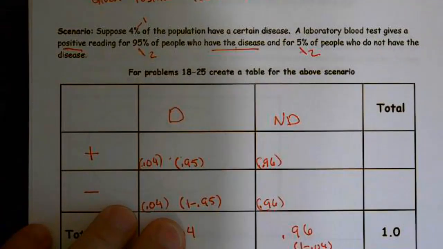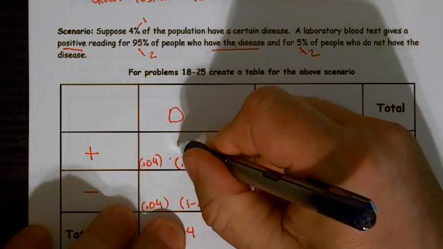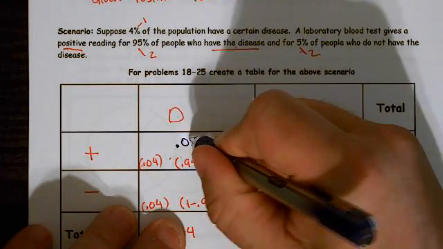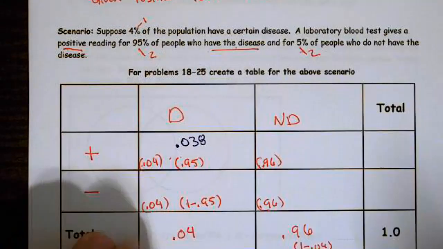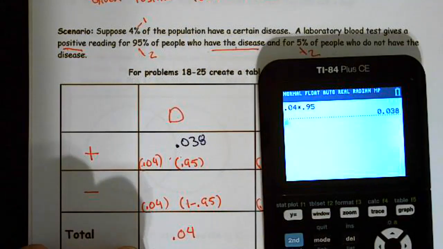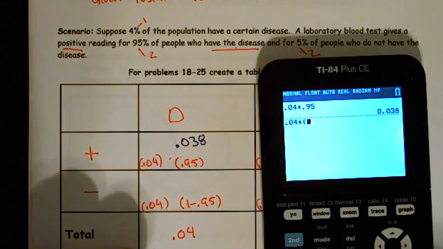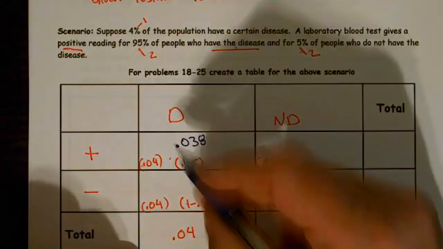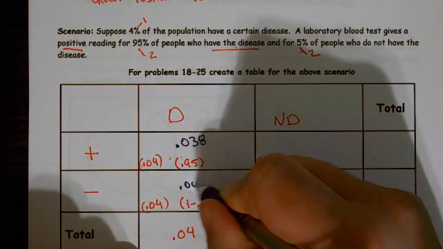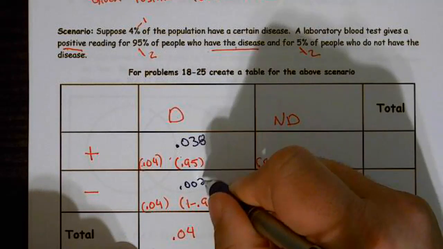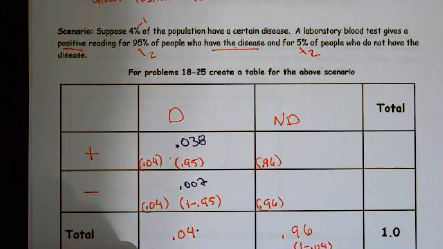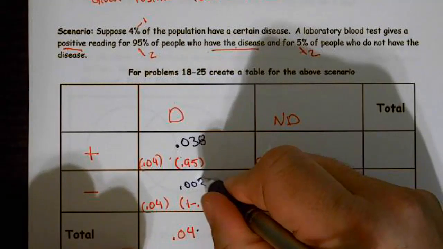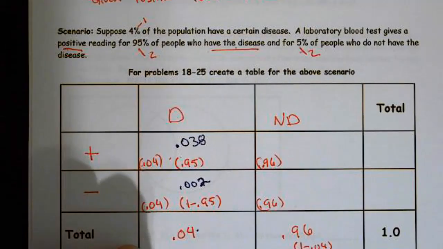And that's the value I'm most interested in, the 0.038. And then 0.04 times parenthesis 1 minus 0.95 is 0.002. Now, if I add up these two values, this plus this, it has to equal 0.04. And in this case, it does. That does not look like a 2, but that's supposed to be a 2.